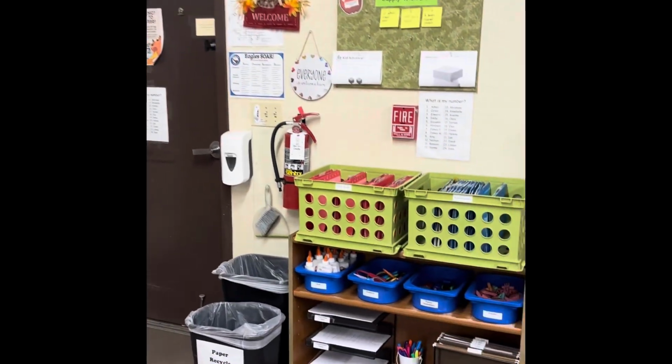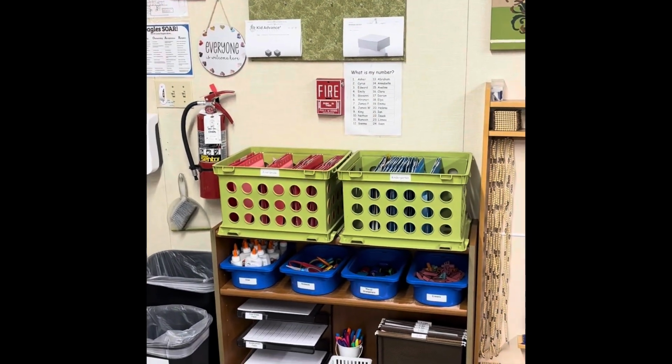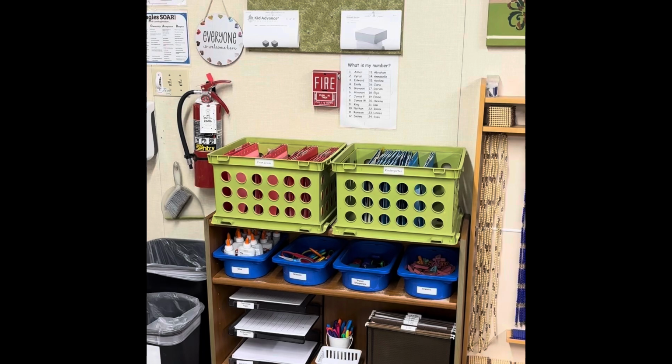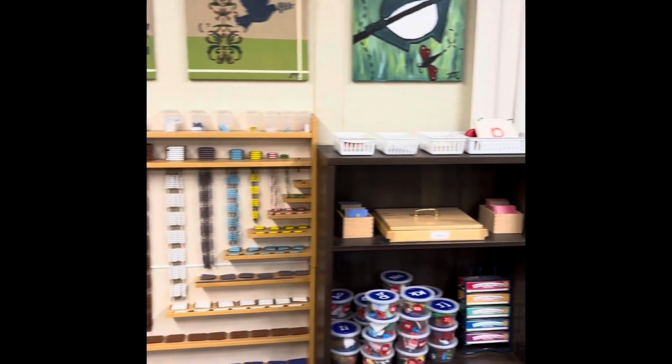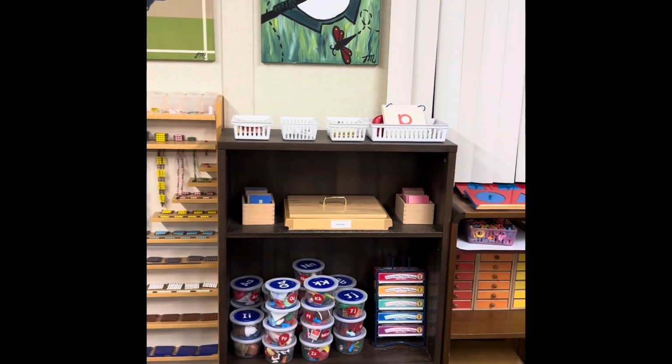These are my students' cubbies and their take-home files. We have everything out where students can access what they need at all times. This is the hanging bead frame. It's a math material. And beyond that is where my language area starts.